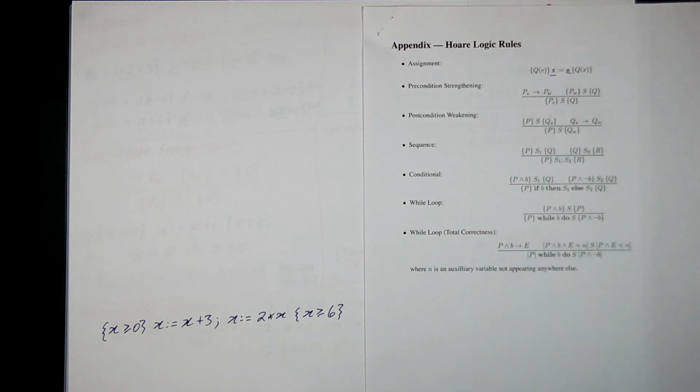Okay, this time let's do a little bit of a harder problem. Here we've got a code snippet that's made of two parts. Our precondition is that x is greater than or equal to 0. And what does the code do? It adds 3 to x, and then afterwards doubles x. And we want to guarantee afterwards that x is greater than or equal to 6.